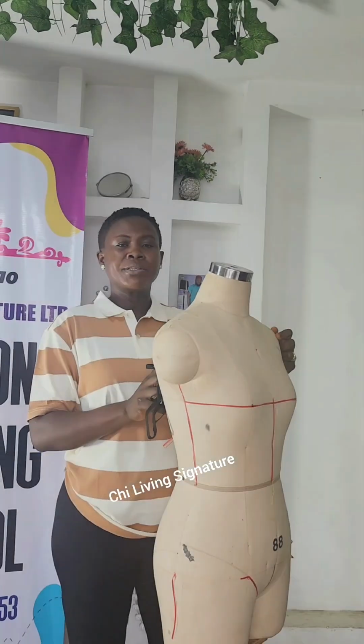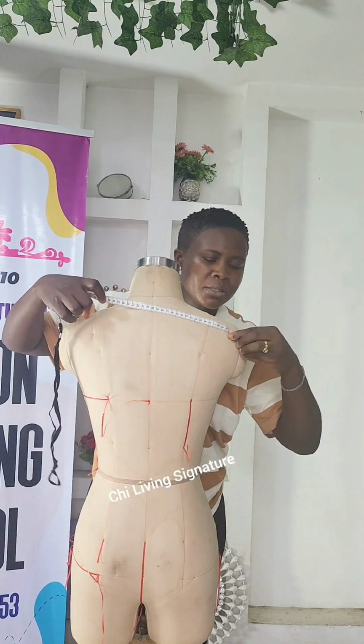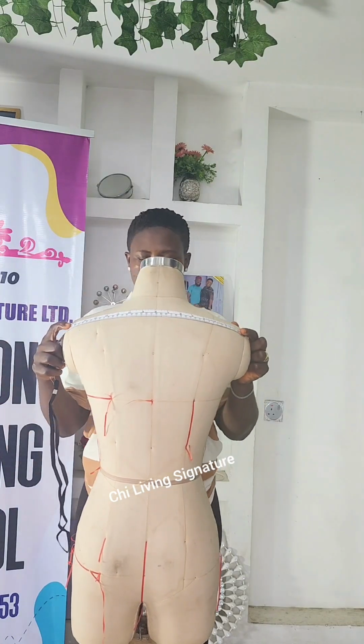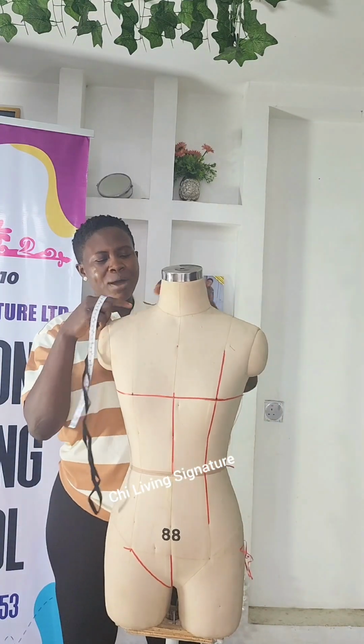So the first thing to talk about here is our shoulder line measurements. You place your measurement tape this way. You can see we have 15.5 inches. Okay, so when you are done, we have to find our shoulder to our bust.